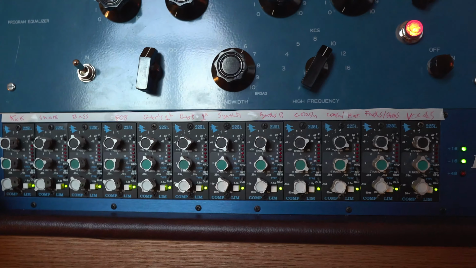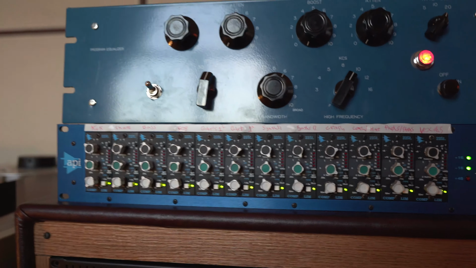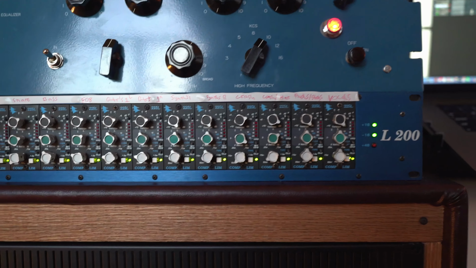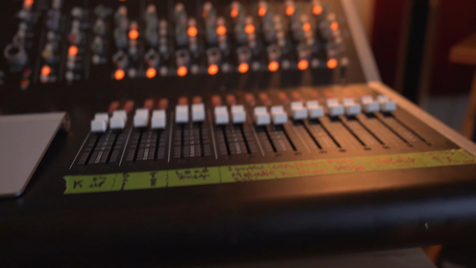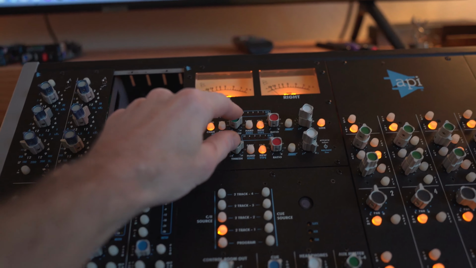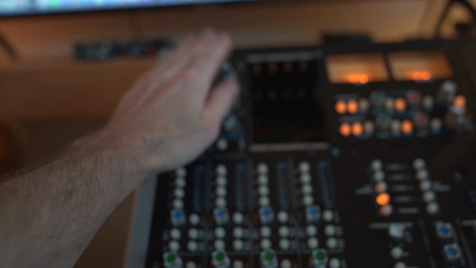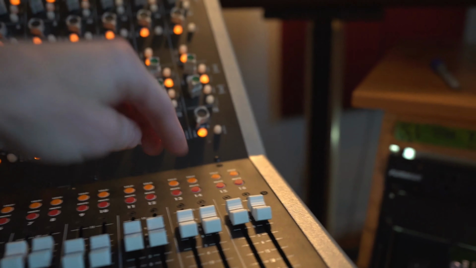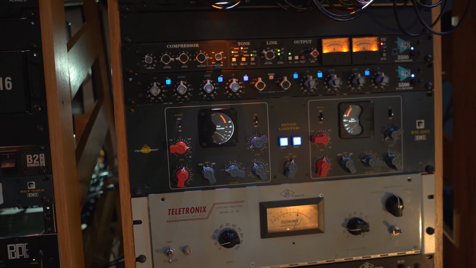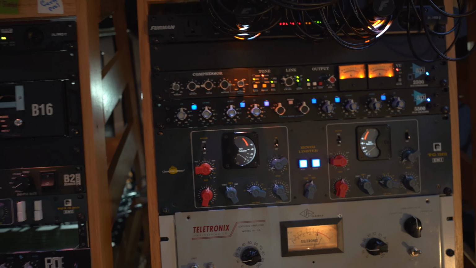These are amazing, and I got a really, really crazy, amazing deal that I could not pass up. Now they're here, and 1 through 12 corresponds to 1 through 12 on the desk. 13 and 14, I have cross-patched as inserts to these 527s. So these 527s and the 550As on the desk are on the inserts for 13 and 14. Then 15 and 16, I have the Zener on the inserts. And that's what I'm doing as far as outboard.